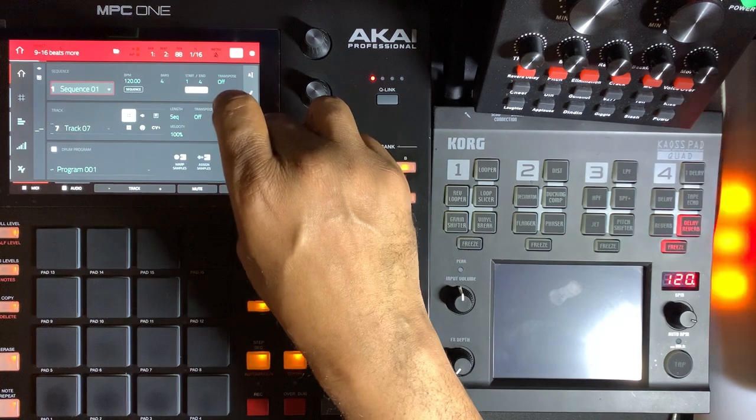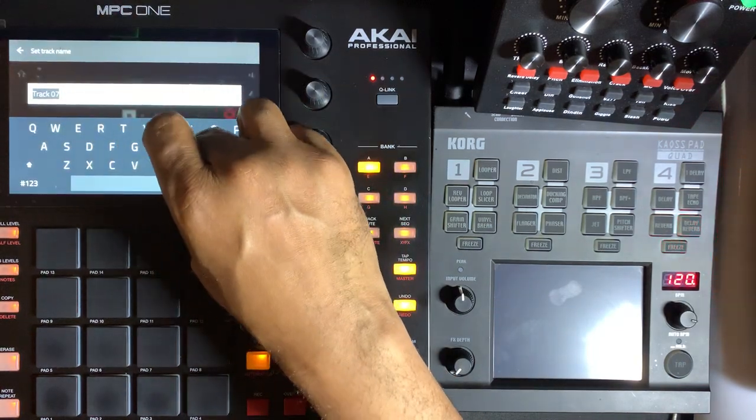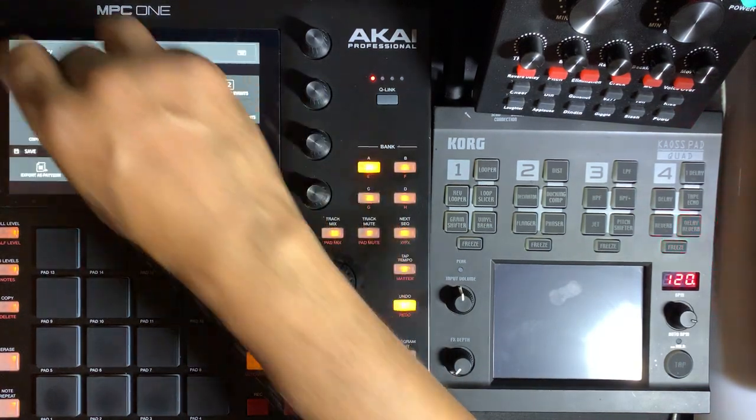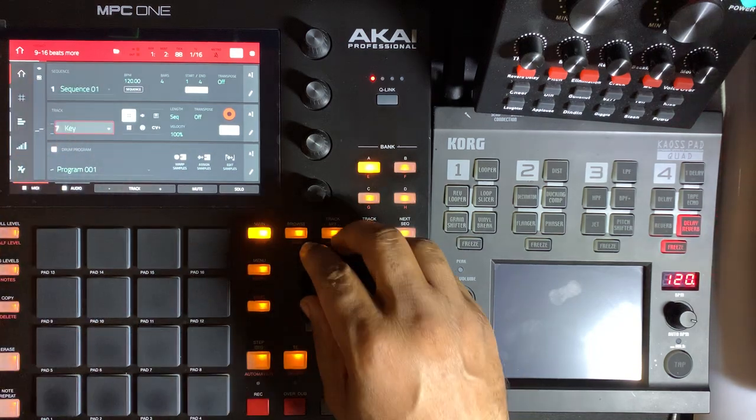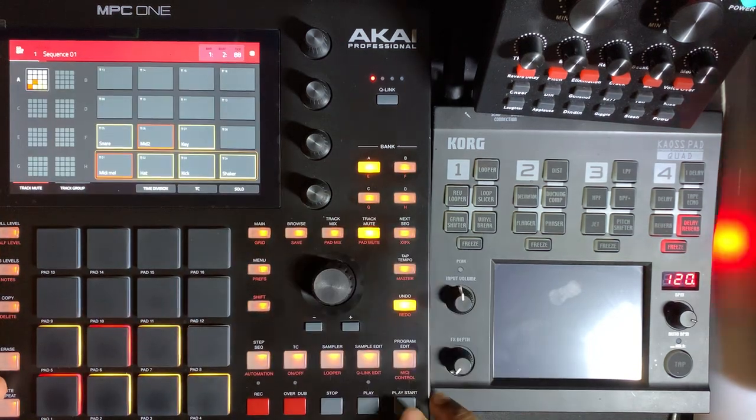All right, it's not super cool, but I can roll with it because I'm really just trying to demo using the MPC One. So I think that beat goes. So far we got.